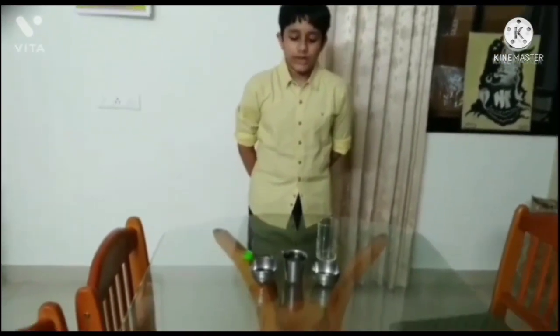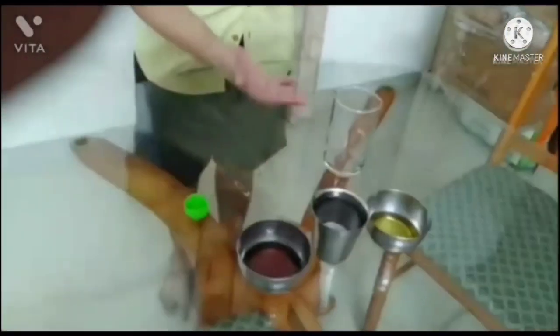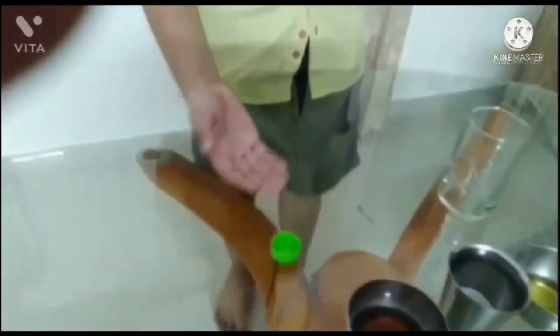Hello, I am Rishikesh Verma of 7A. Today I am going to do a project on the density of objects. The materials required are oil, water, honey, a glass, and a few random items.